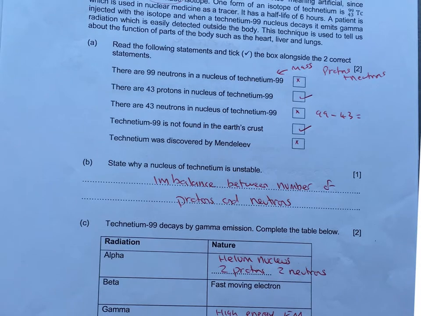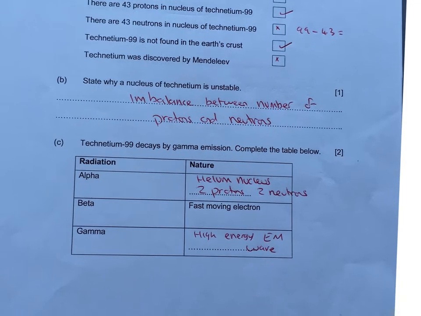State why the nucleus of technetium is unstable. Well, there's an imbalance between the number of protons and neutrons, okay? There's way too many neutrons for protons. Usually, there's going to be around about the same number of protons and neutrons. But in these radioactive elements, there's way more neutrons.